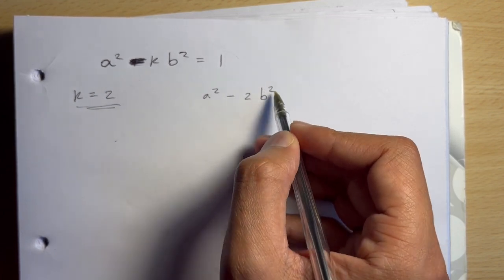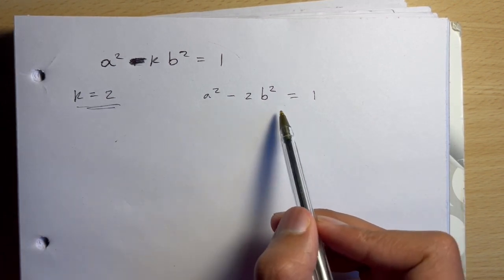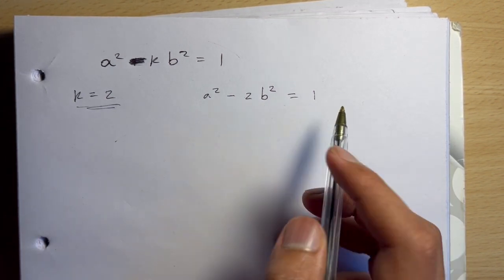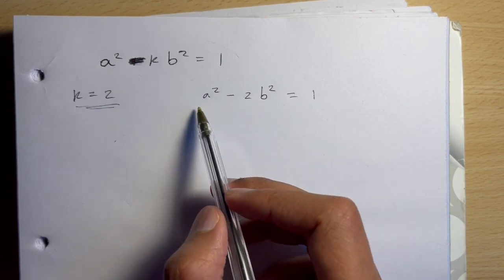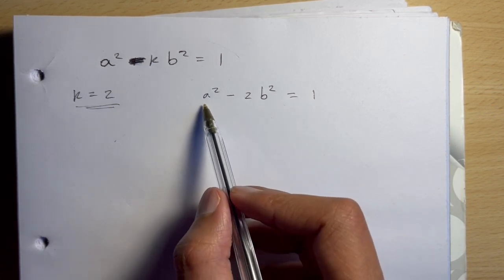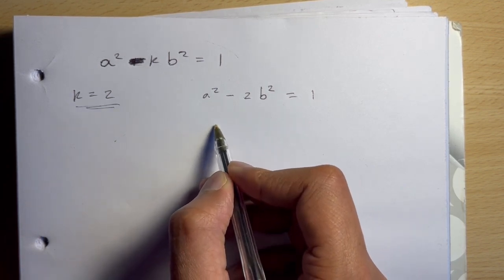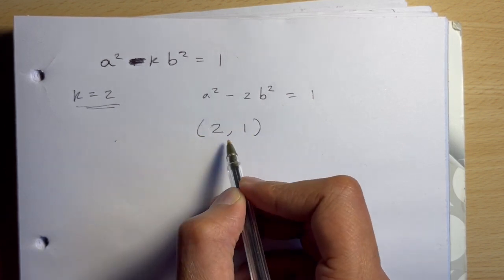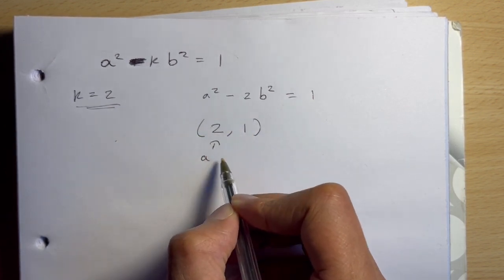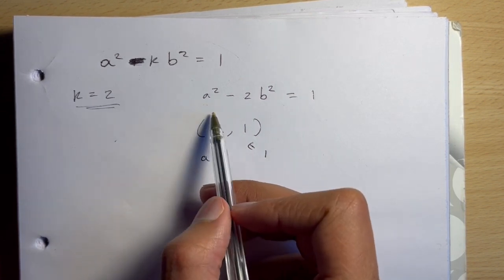So k equals 2. I want you to try and see if you can find some integer a and b, whole numbers, for which this is satisfied. So let's have a look. Maybe one obvious one is, maybe not obvious, 2, 1. So that is a equals 2 and b equals 1. Is that right?